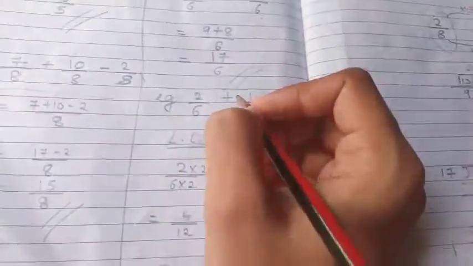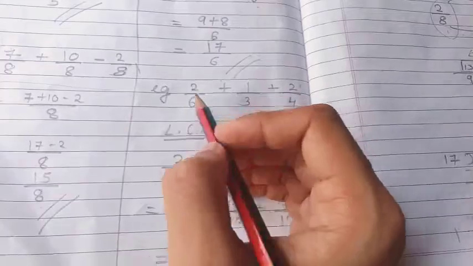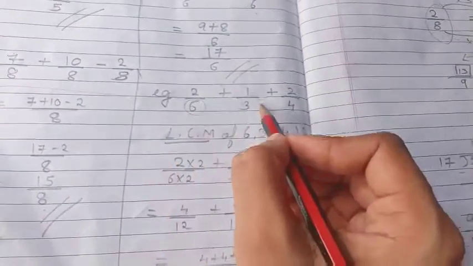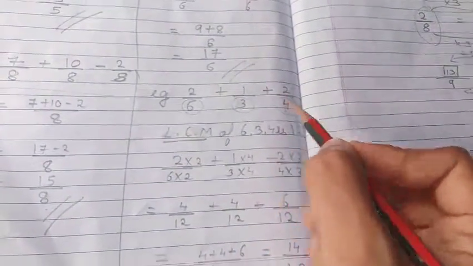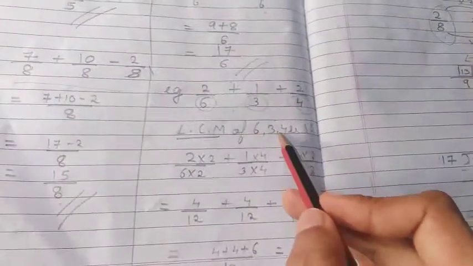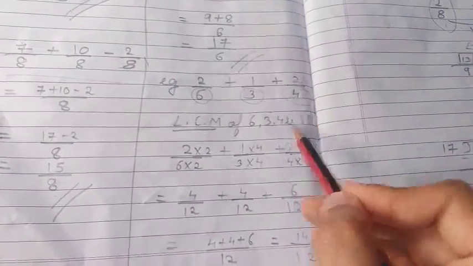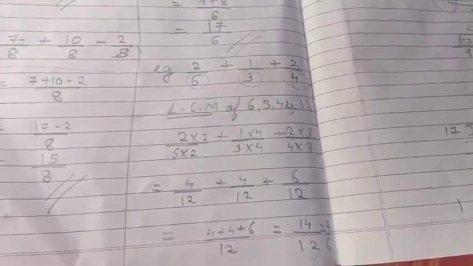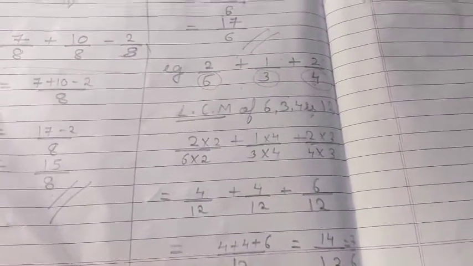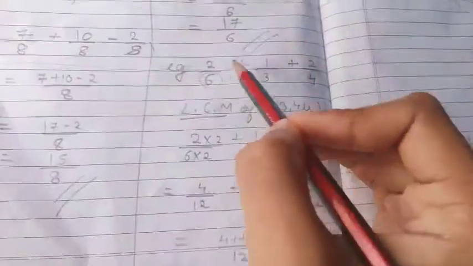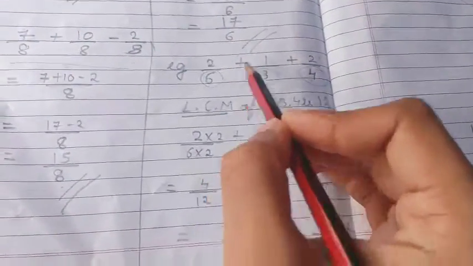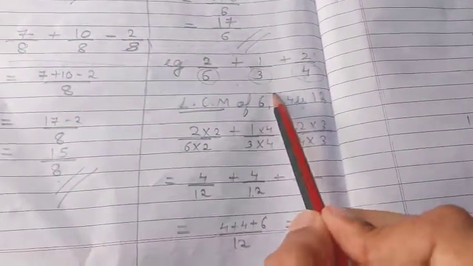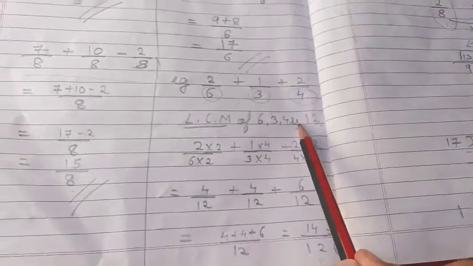LCM of the denominators. And what are the denominators? 6, 3 and 4. The LCM of 6, 3 and 4 is 12. LCM is the least common multiple. Watch part 1 for a clearer explanation of why we have to find the LCM and how to solve it. After finding the LCM, it is 12.